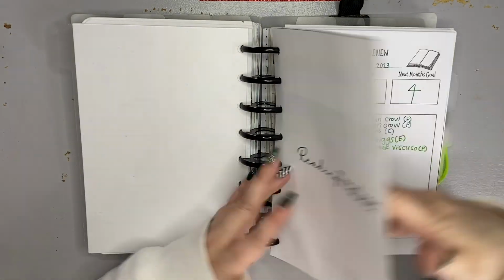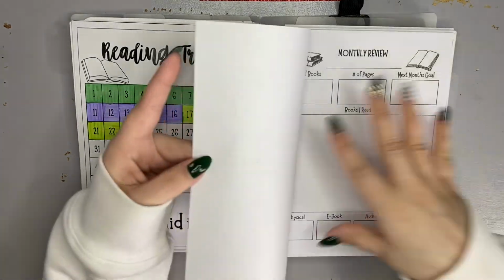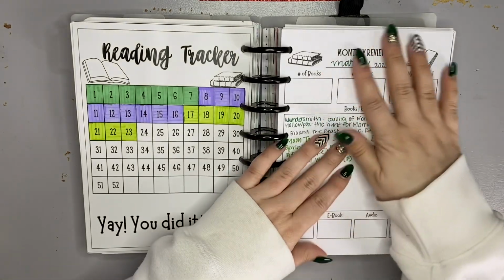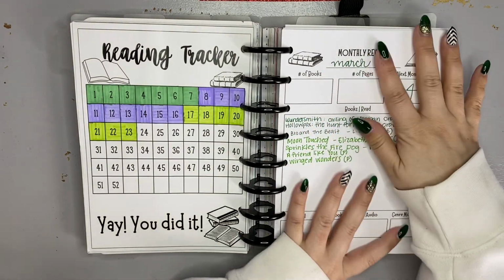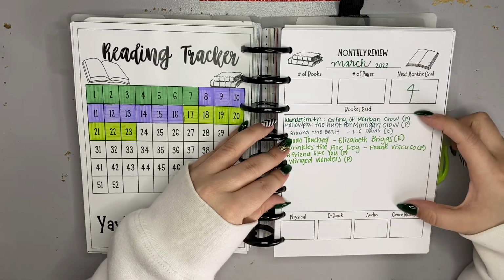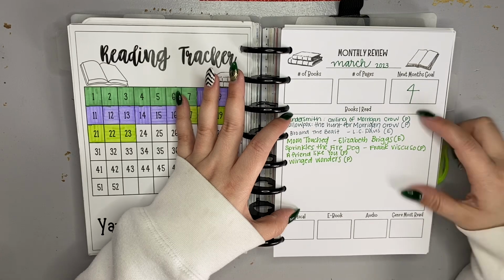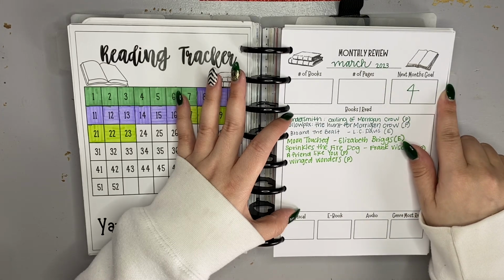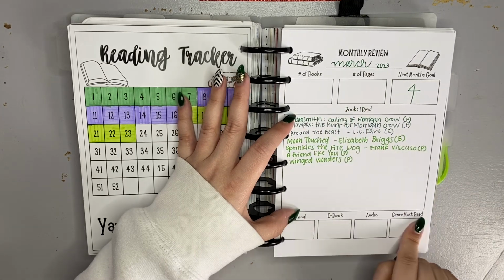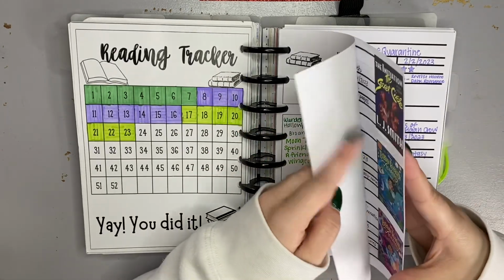Then we go into our reading tracker. The only thing that gets added is another monthly review sheet. I'm going to be doing a short reel on this for you guys soon, so you can see how I finish out the month. As you can already tell, throughout the entire month, I write down the books that I have read during that month. I go ahead and set my goal for the next month, but then I go back and I fill all these out. So I will be doing a reel for that for you guys.